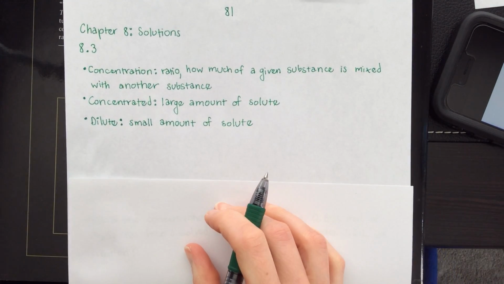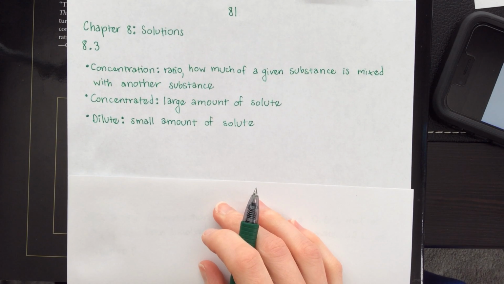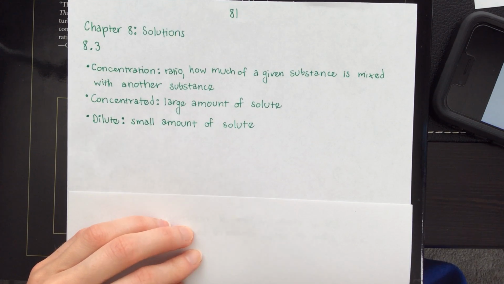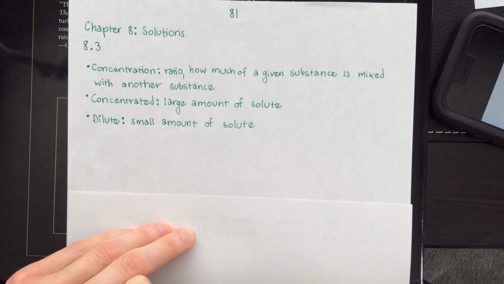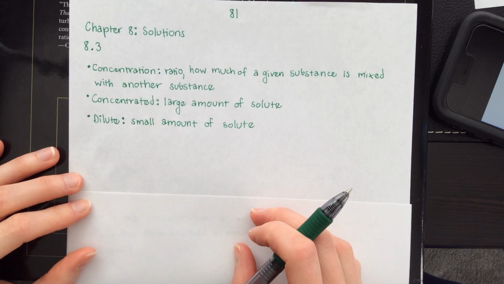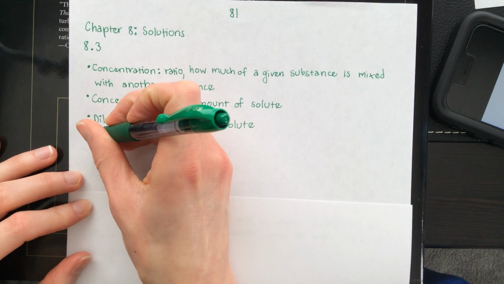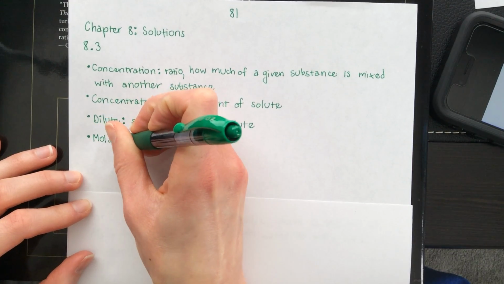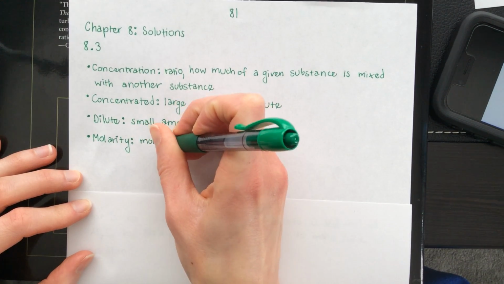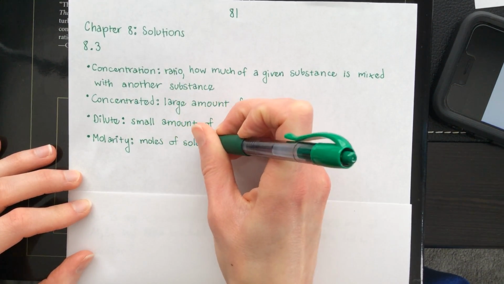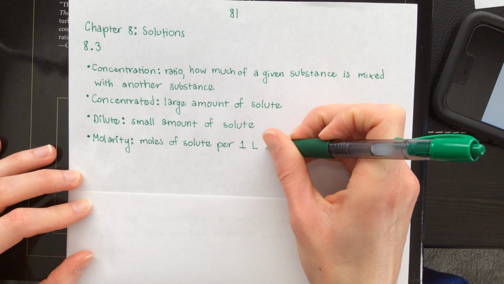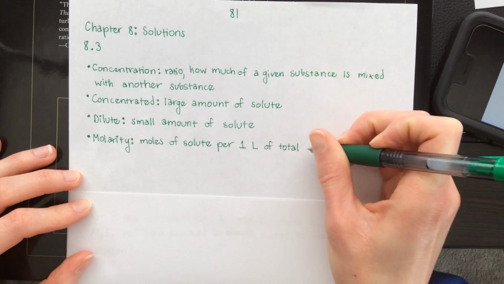Okay, now there is actually a specific unit that we use in chemistry to measure concentration. Just like we have units for mass, our unit of mass is grams. We have units for volume. Our unit of volume is liters or milliliters. So our unit for concentration is something called molarity. So this is a very important word for this section. Molarity. And molarity is the moles of solute per 1 liter of total solution.